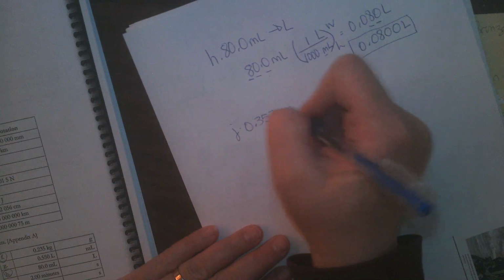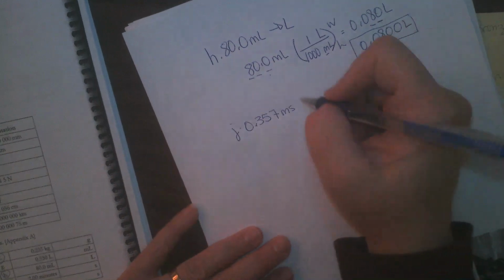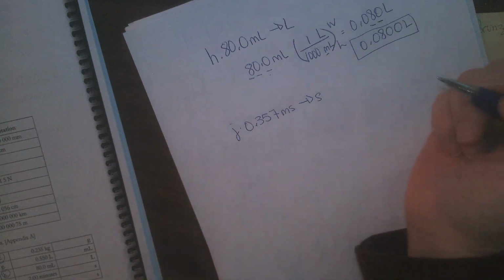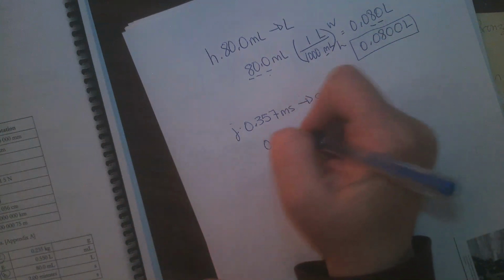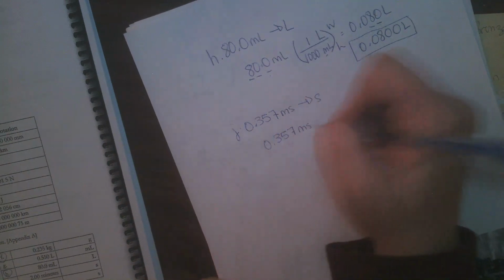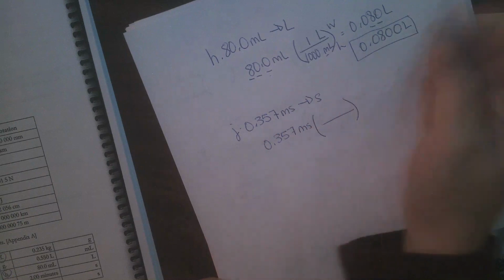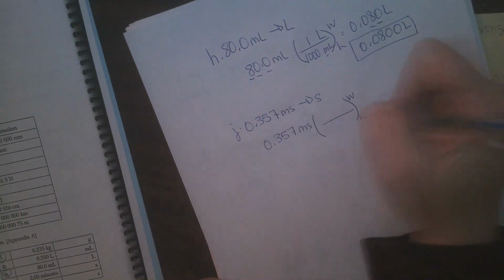0.357 milliseconds, that's what MS stands for. And it's asking us to convert to seconds. So I know that I have 0.357 milliseconds. 1 over what I have.